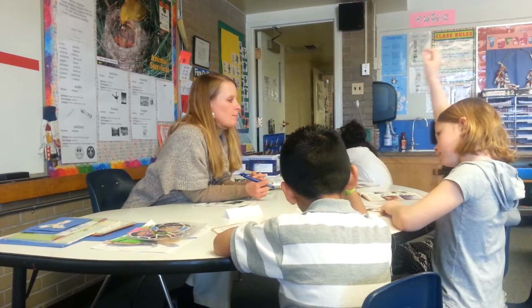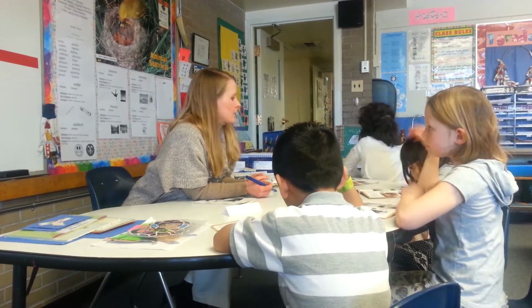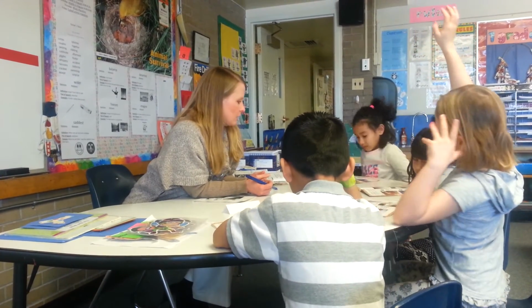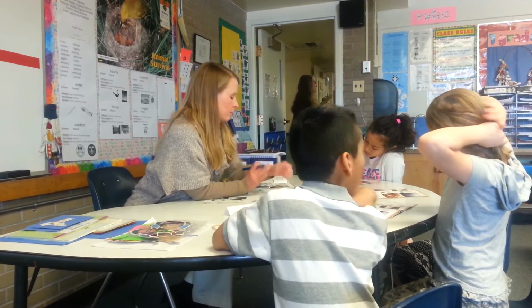What is the first step for recycling paper? The first step, think about it. Christina, can you share with us the first step? Old paper is chopped up.